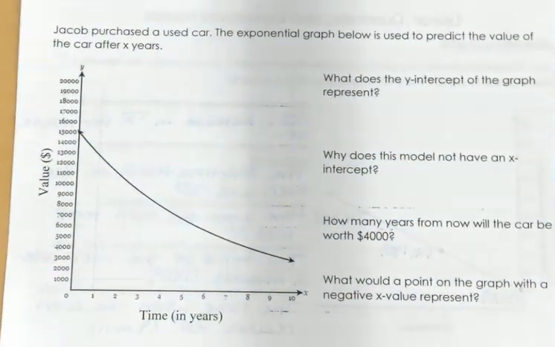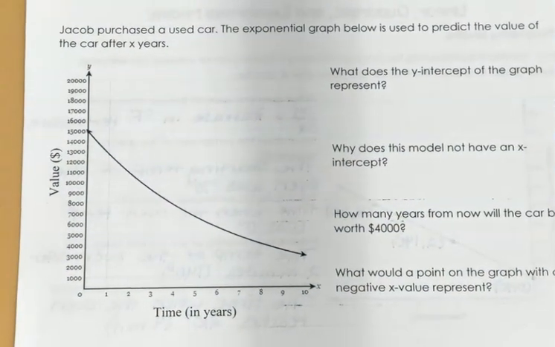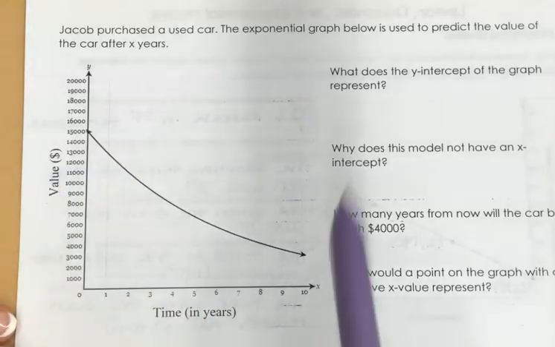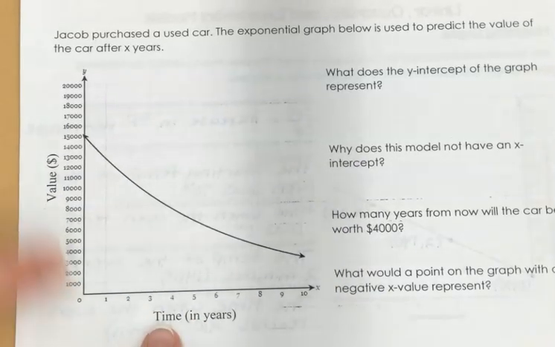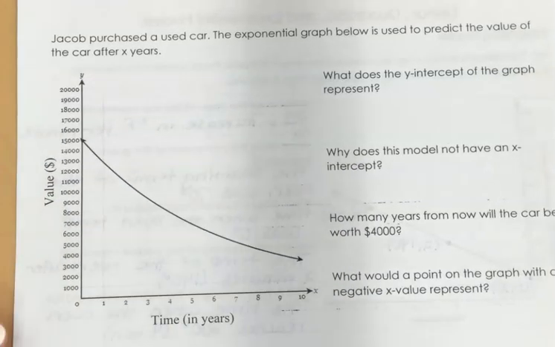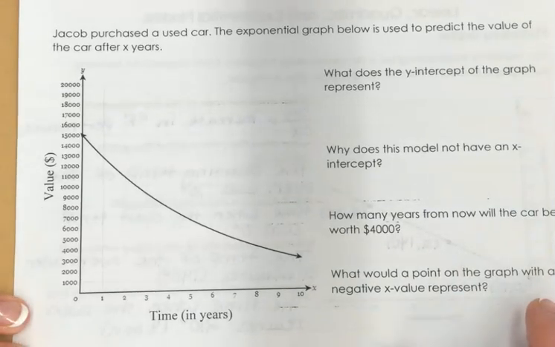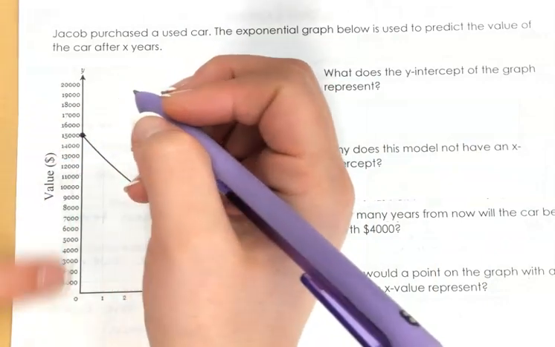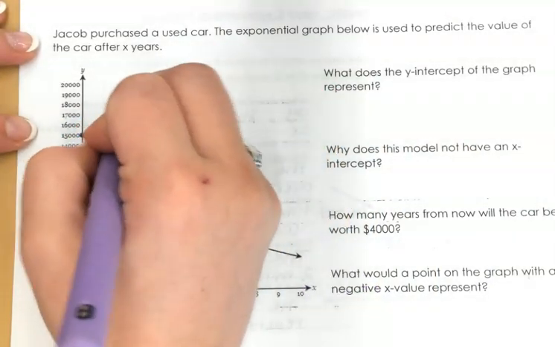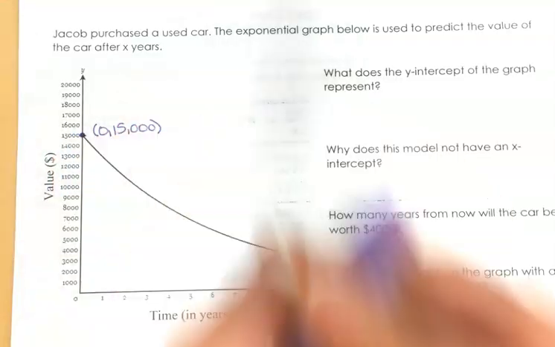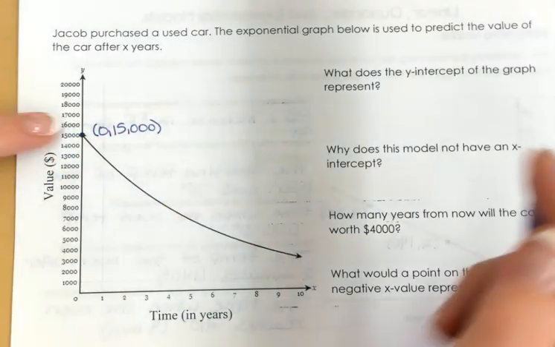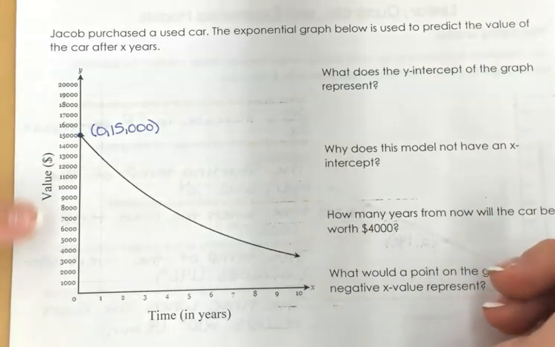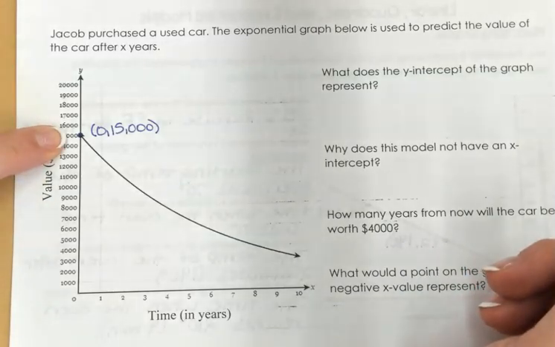And this exponential graph is predicting the value of the car after X years. So looking at our labels, we've got time in years for the X and our value of the car in dollars for the Y. So what does the y-intercept of this graph represent? Well, if I'm thinking about those coordinates, there's my y-intercept. This is (0, 15,000). So what does the y-intercept mean? Well, that means at time 0, the value of the car is $15,000.